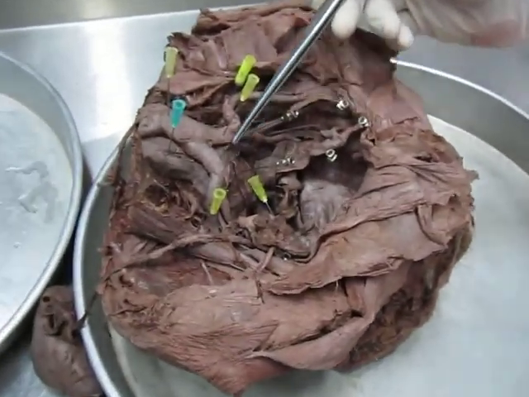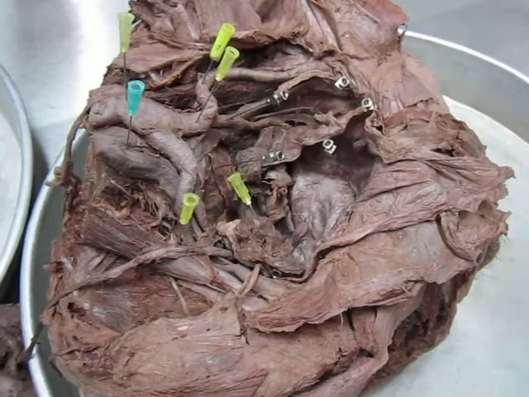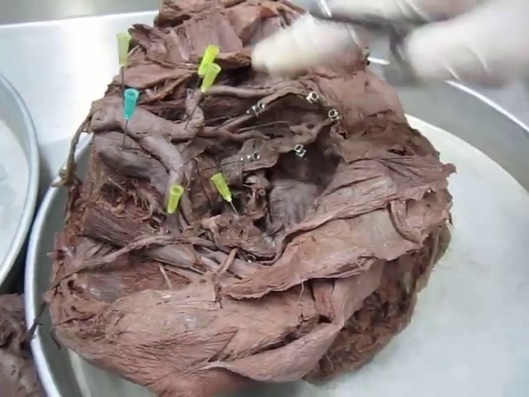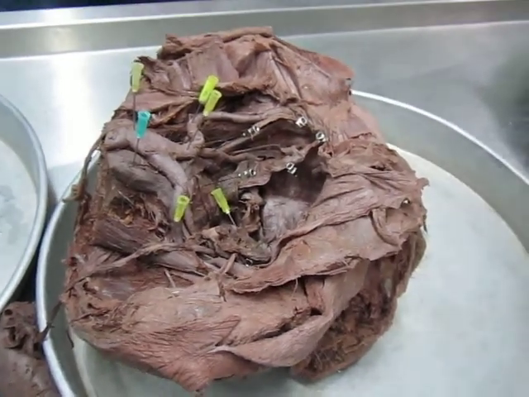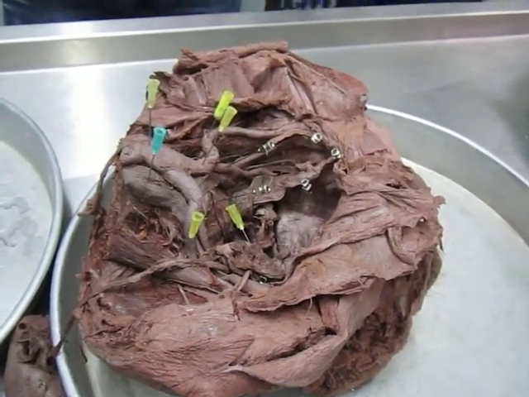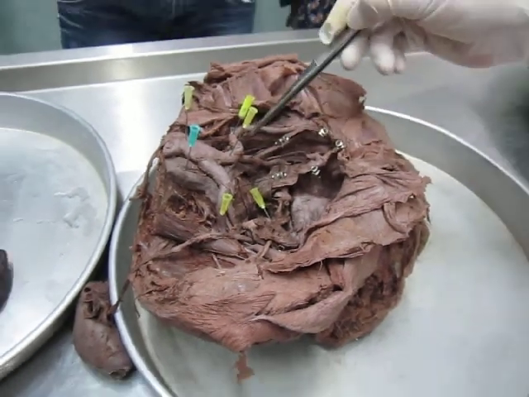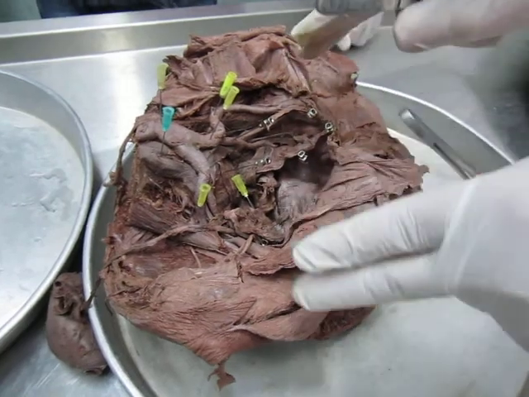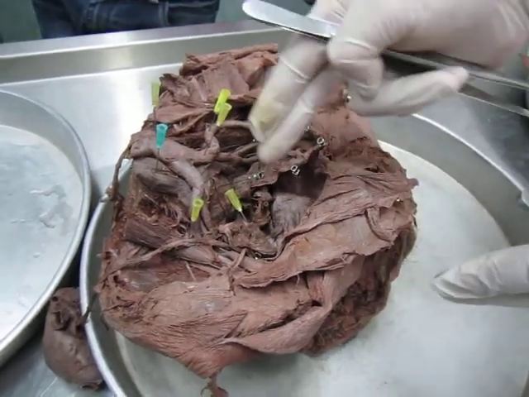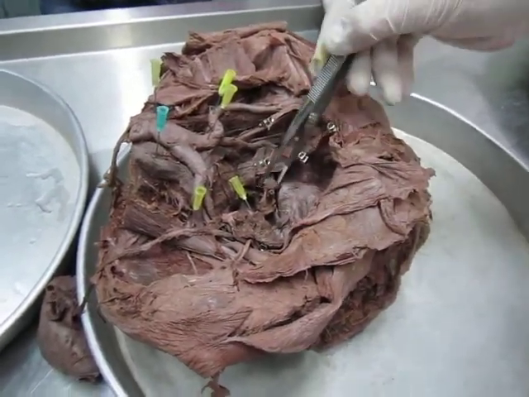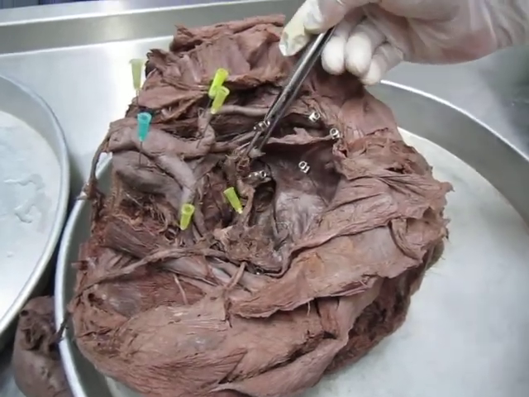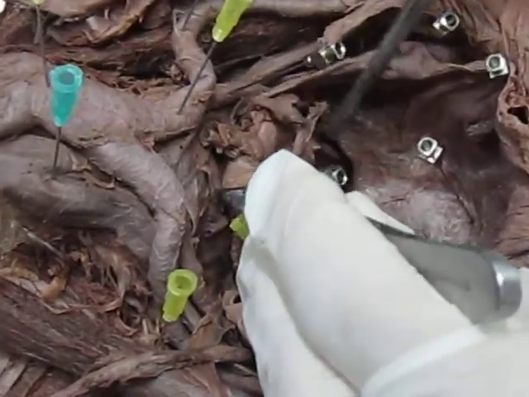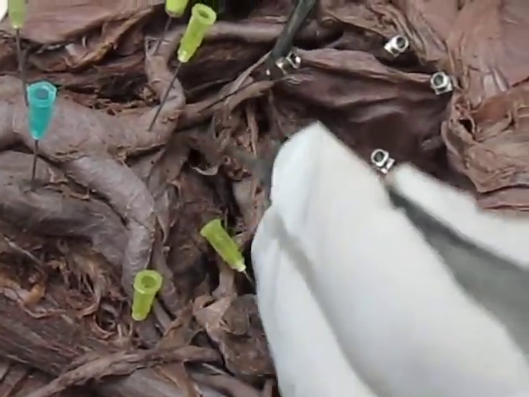Approximately at boundary between the sigmoid colon and rectum. This is the level of S2, S3. So these structures continue into the subperitoneum, and they are in lateral position according to the pelvic organs. So this is a peritoneum. We can restore the position of peritoneum structures.